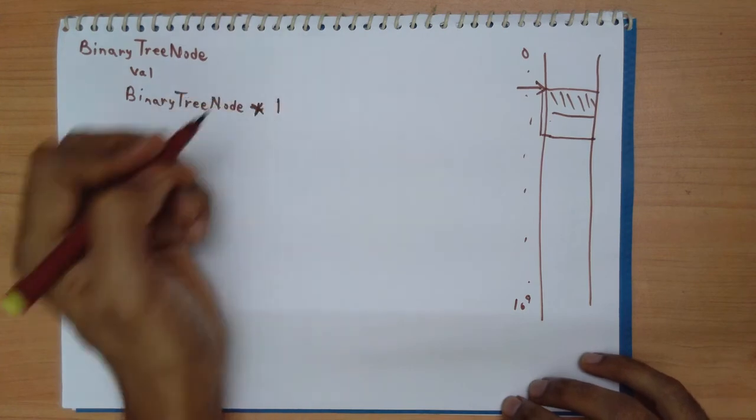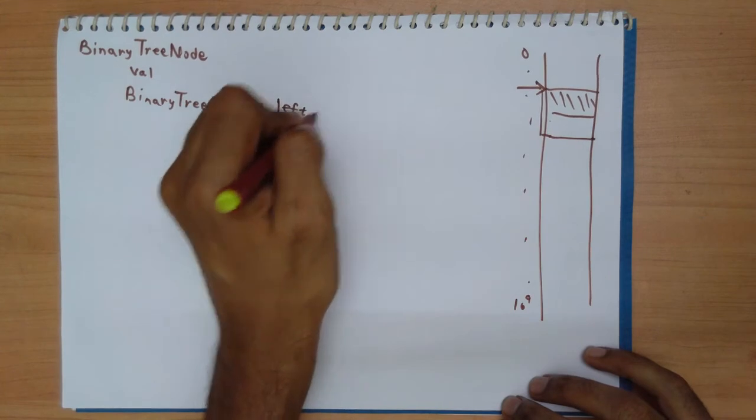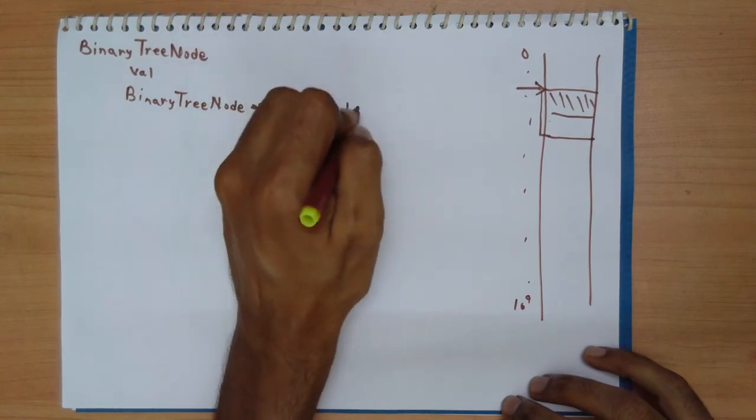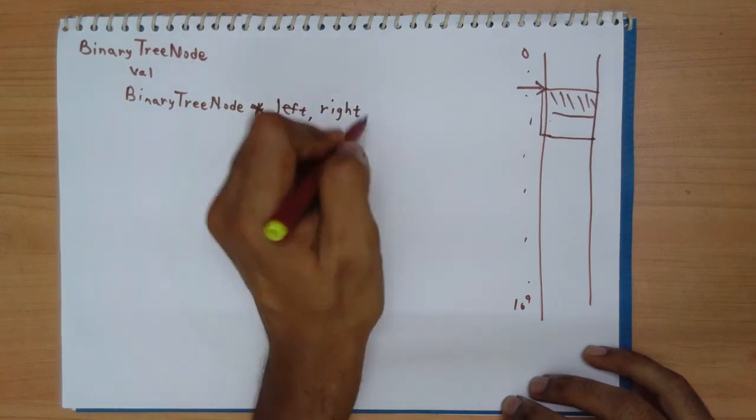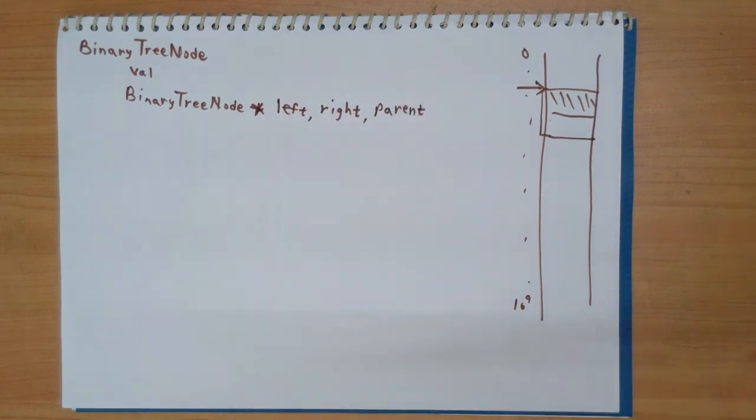Let's call it left, and we'll also need a right child. Let's call it right, and we'll also need a parent. So these are the three things that we will need, and that's what will be the data in our binary tree node.